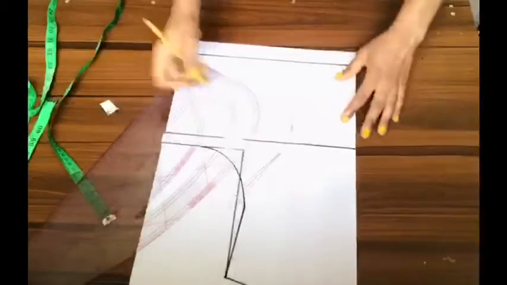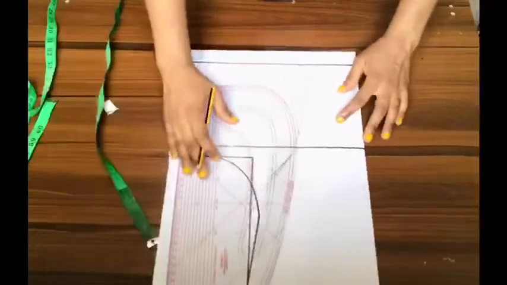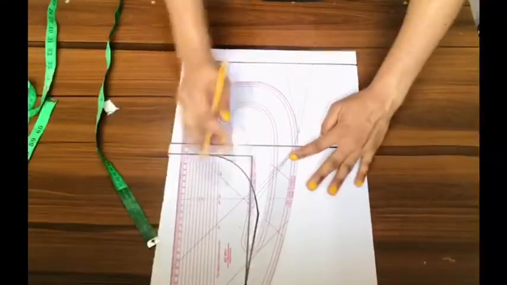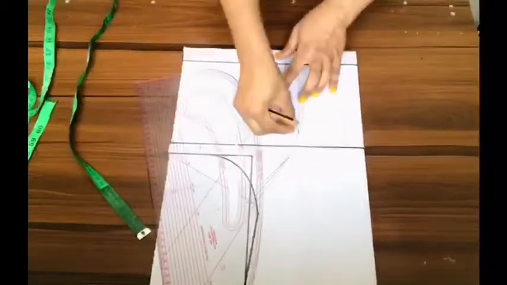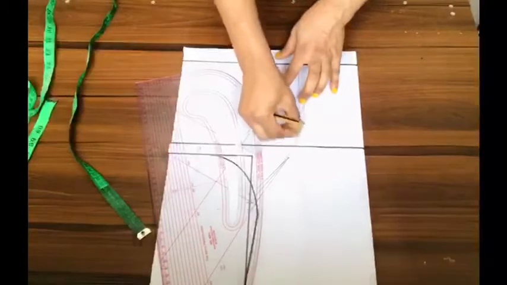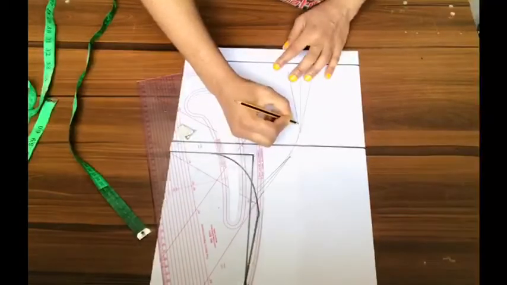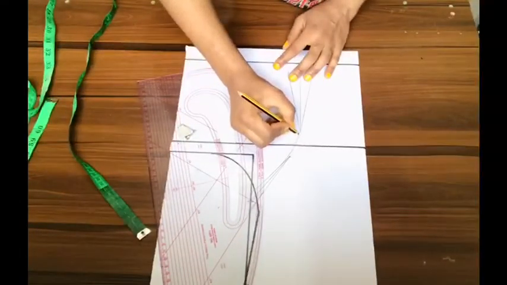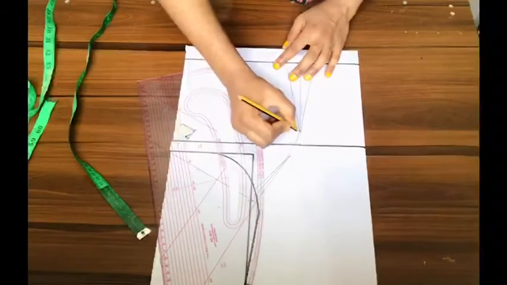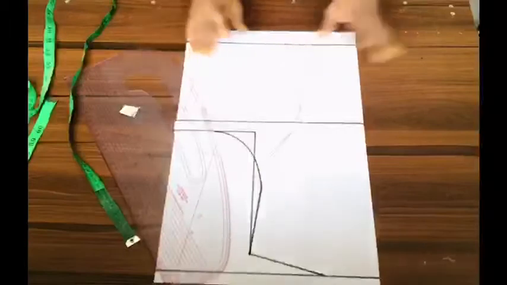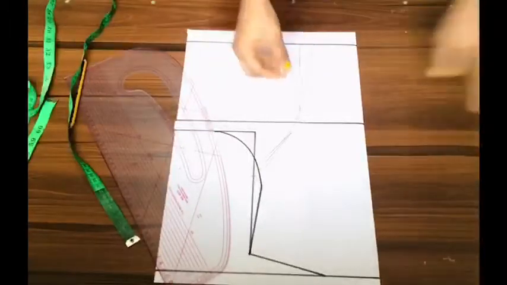Okay, so you see we've just created a curve. I'm just making sure that the curves come out perfect. So this is what it would look like when you are done connecting.